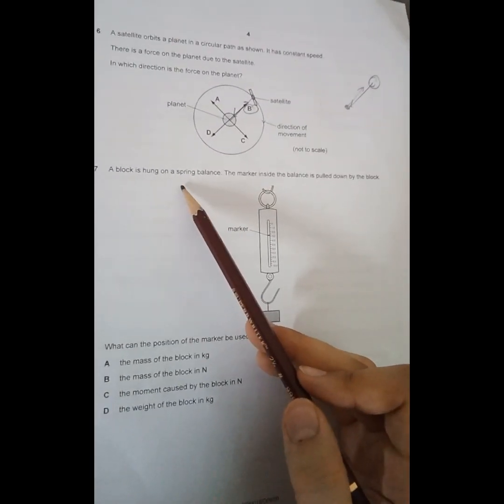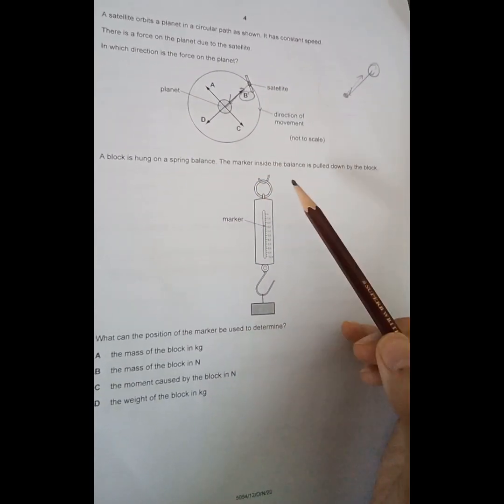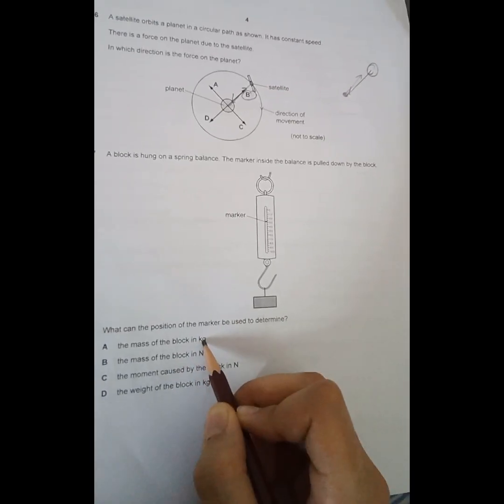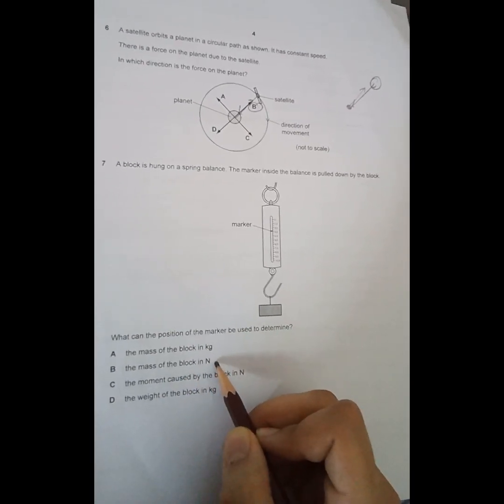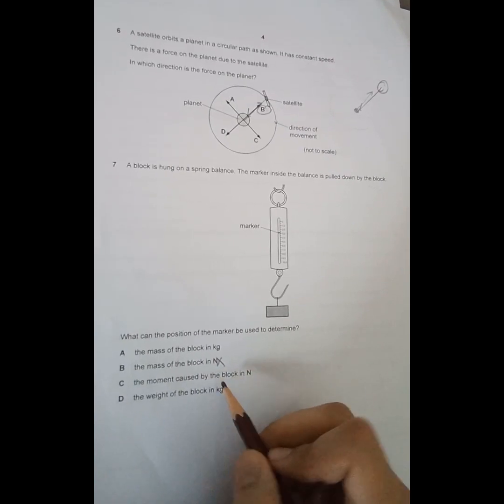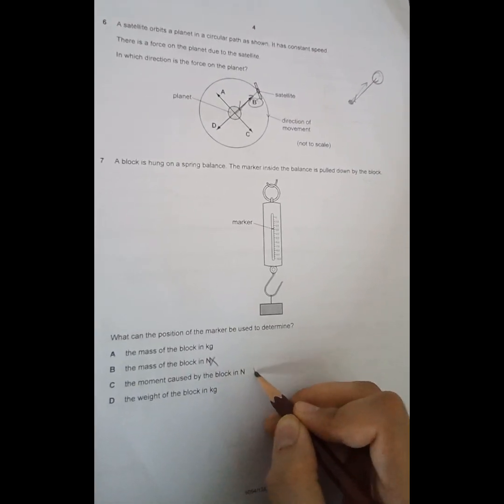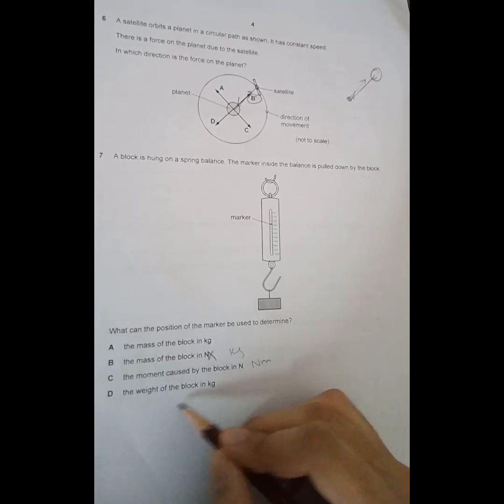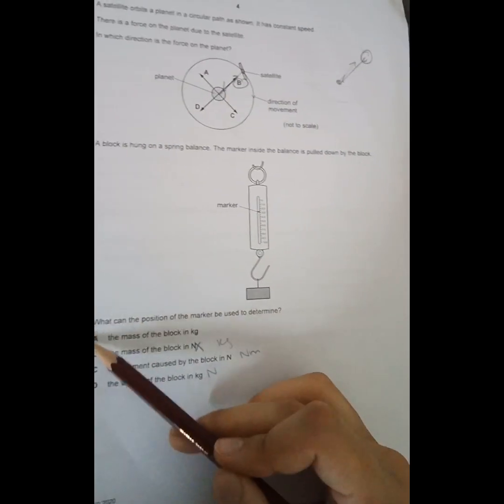A block is hung on a spring balance. The marker inside the balance is pulled down by the block. So what can we find out by this? We need to find the mass of the block in kg. Yes, the mass of the block in Newton. Newton, no. The moment caused by the block in, no. It's Newton meter. Mass is in kg, weight is in Newton. So this is the right option. Moving on towards question number 8.